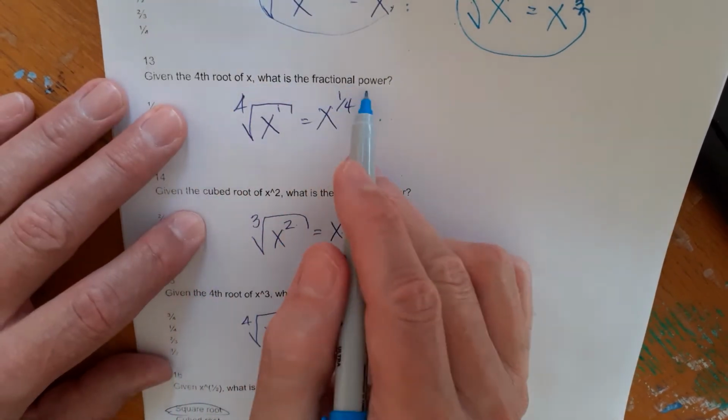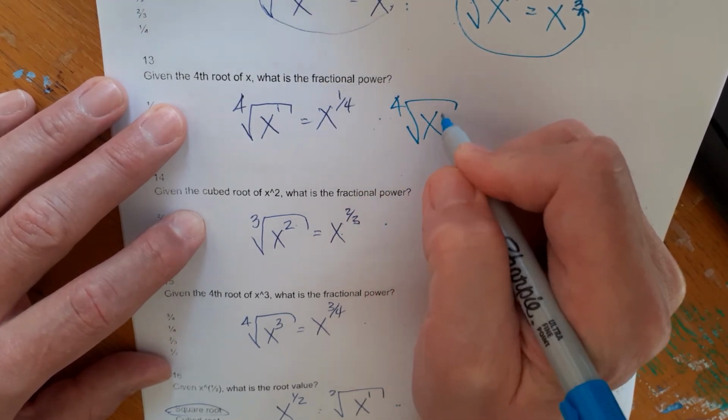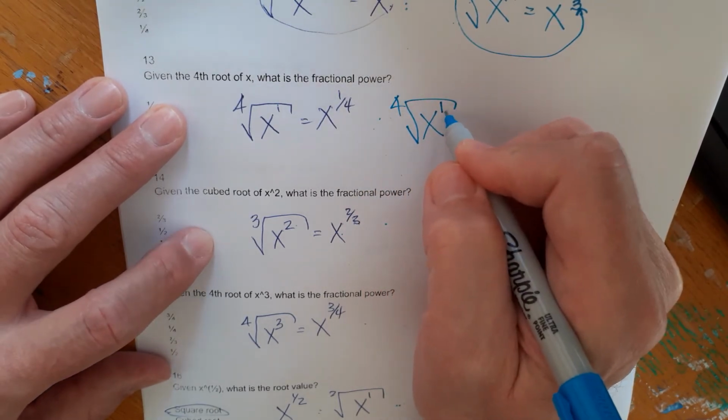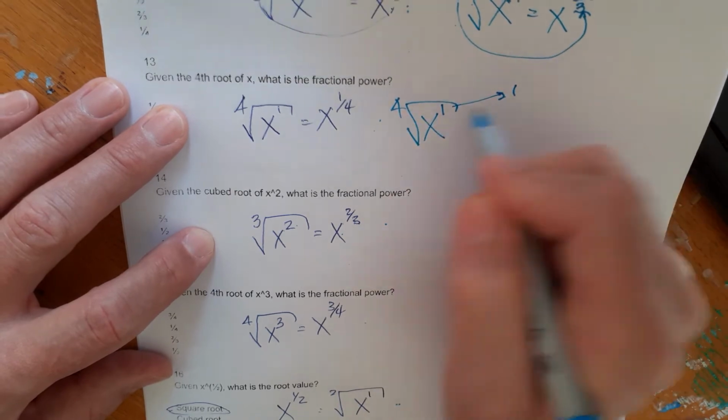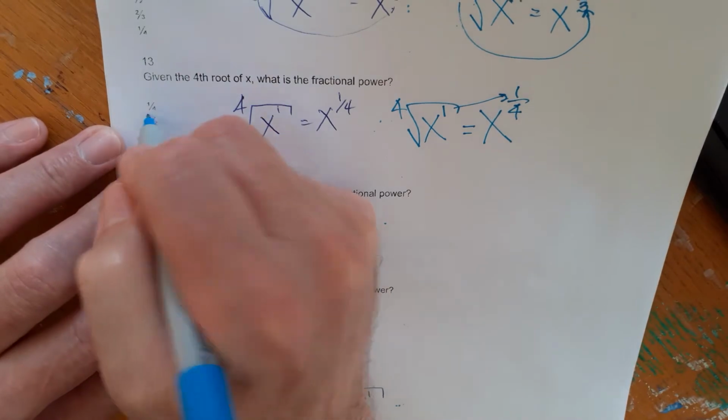Given the fourth root of x, what's the fractional power? This is a fourth root of x. There's a hidden 1 here, an invisible 1. The 1 goes up top, the 4 goes under it, and the x is here. It's x to the 1/4 power, 1/4.